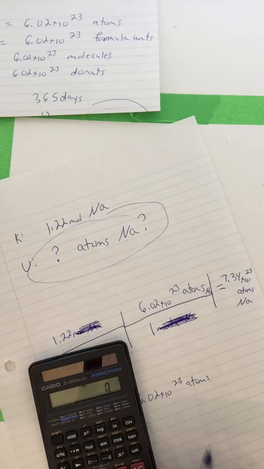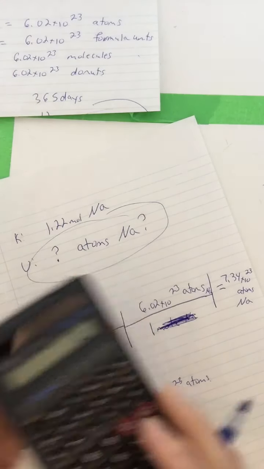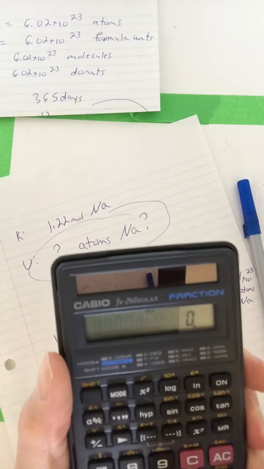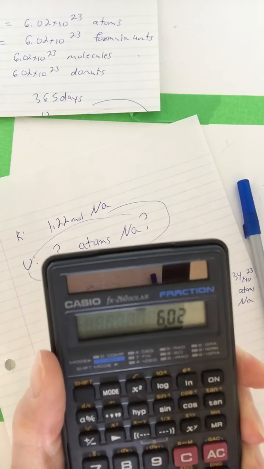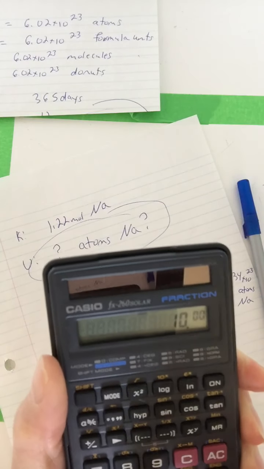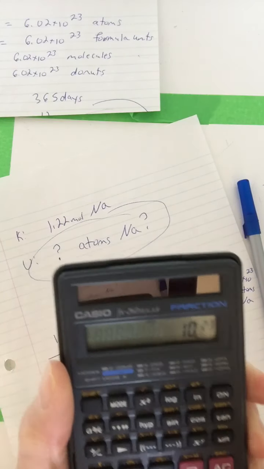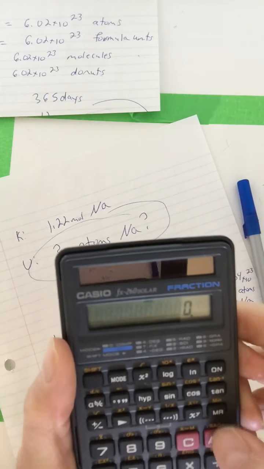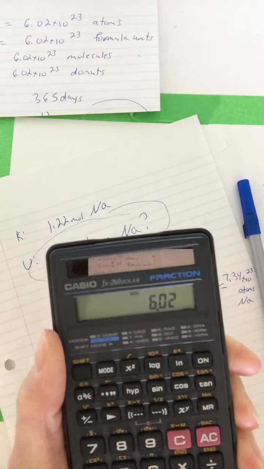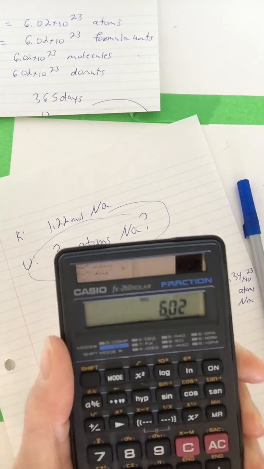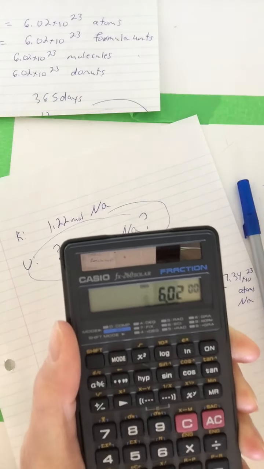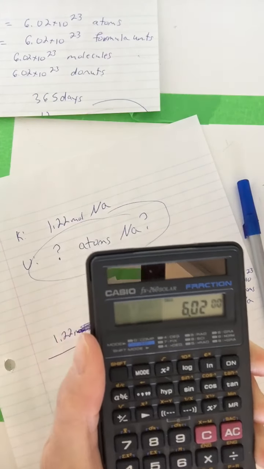So, a couple things about this. When you're doing your calculator, a lot of kids want to do this. 6.02 times 10 exponent 23. That is wrong. When you push the button 6.02, when you push exponent, whatever it looks like on your calculator, that means times 10 to whatever power you're putting in.